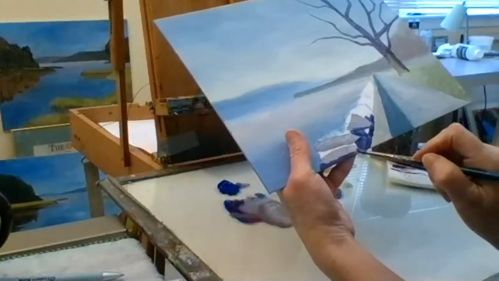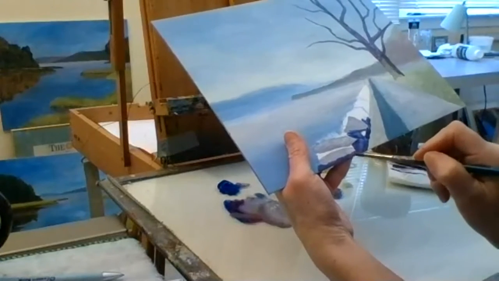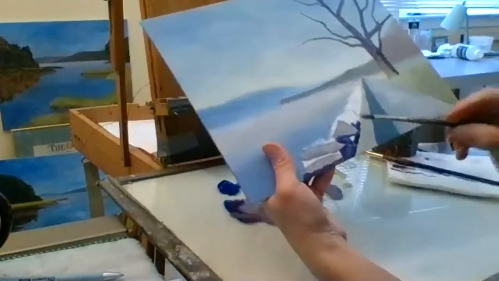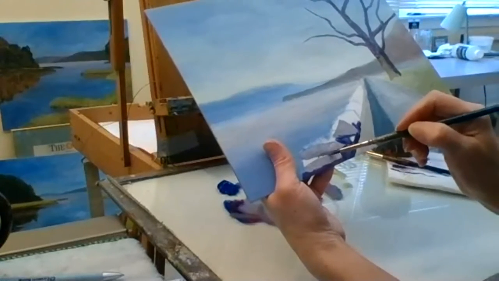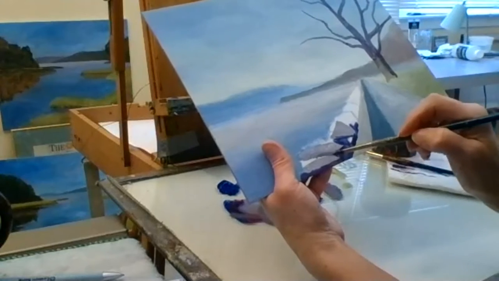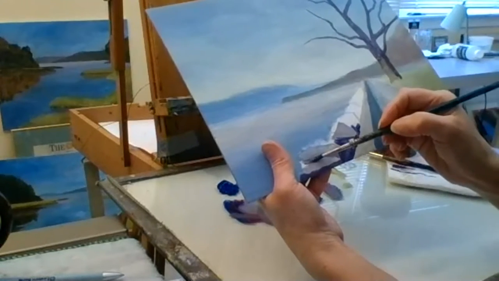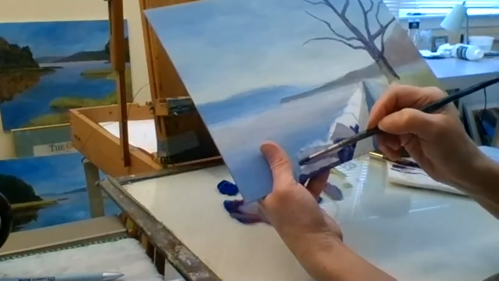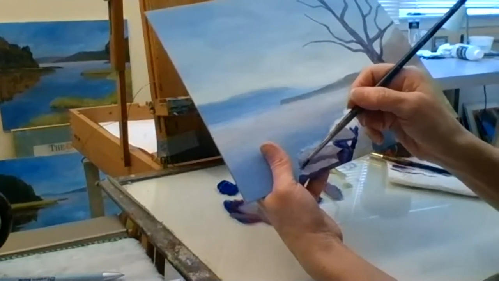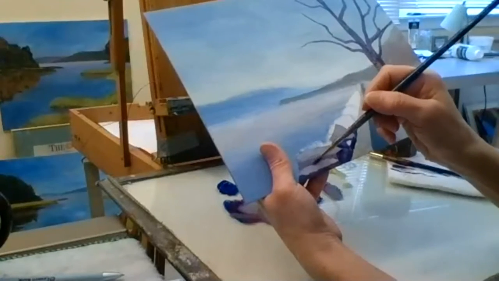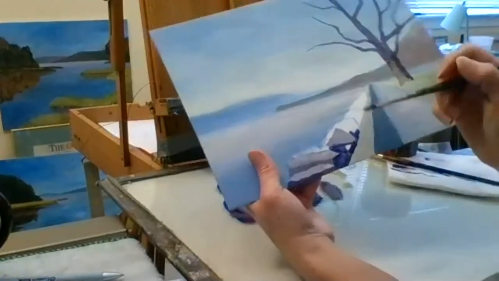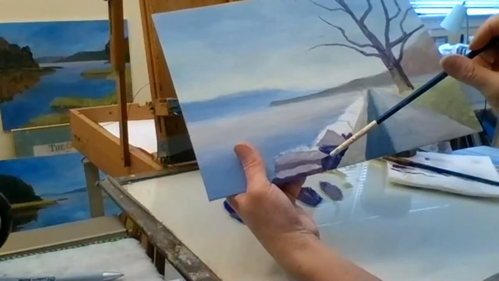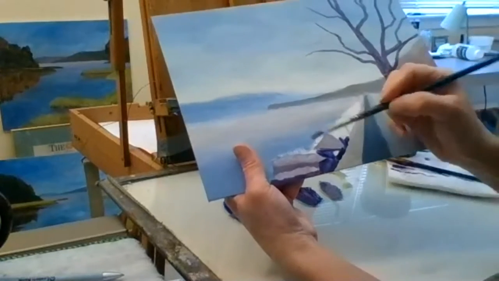Show you how. So like this. And here, this one, like this. So this is the side of this rock, the side that's facing us. And this area here is the side that's facing left.